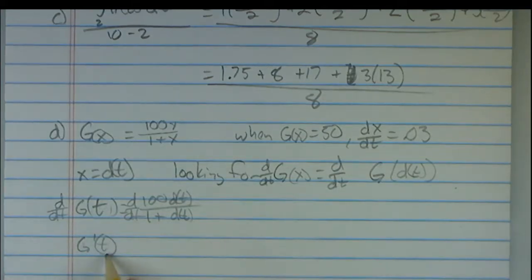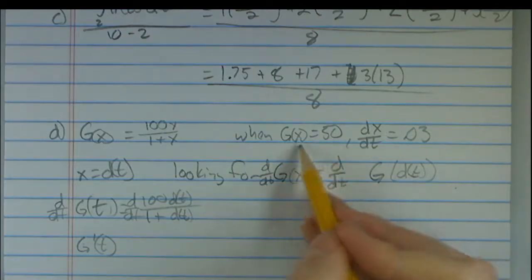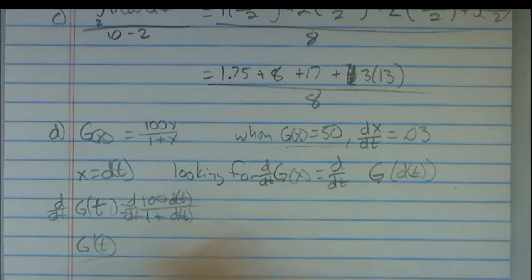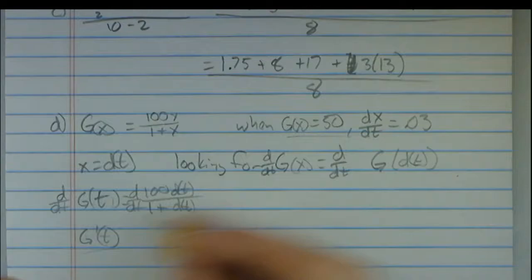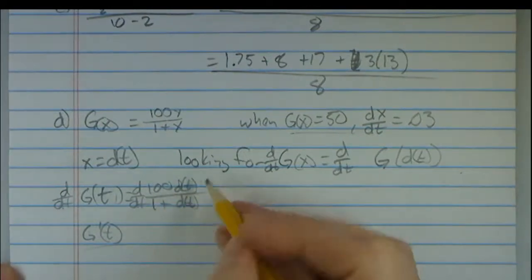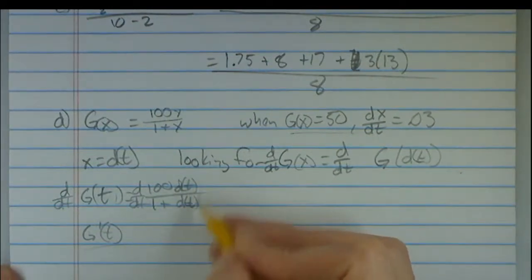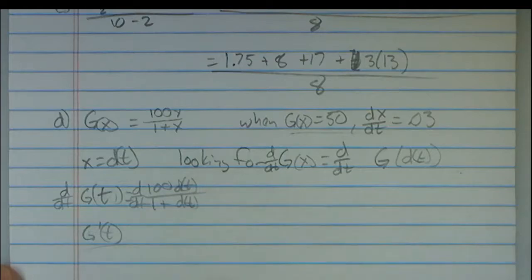And this is what we're looking for when the height is 50 meters. Now, t is not x. But, yeah, this derivative, we will need the quotient rule, and eventually the chain rule.